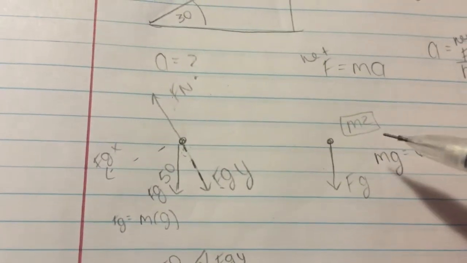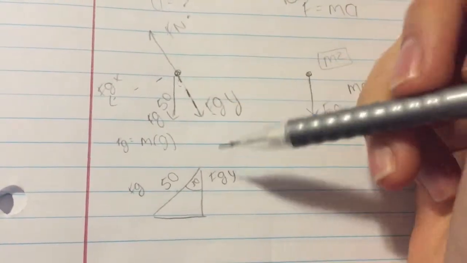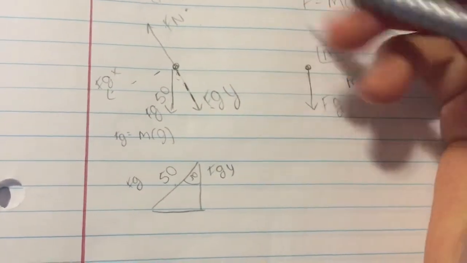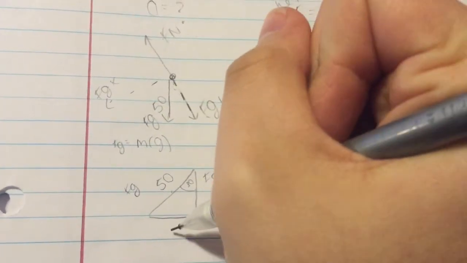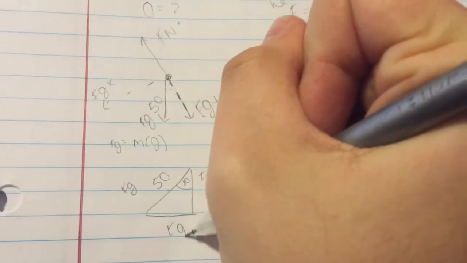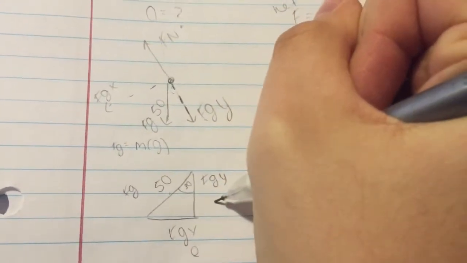And we have to solve for the components, so I drew another triangle. The angle is always between Fg and Fgy, so this time Fgx would be opposite and Fgy would be adjacent.